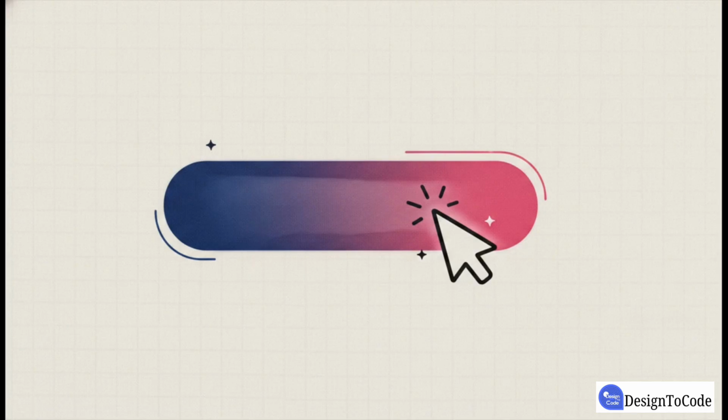When you combine a pseudo-class like hover with a transition property, you get those buttery, smooth, interactive buttons that users absolutely love. Instead of just harshly snapping to a new background color when you mouse over it, the button transitions smoothly over a few milliseconds. It gives this incredibly satisfying tactile feedback.